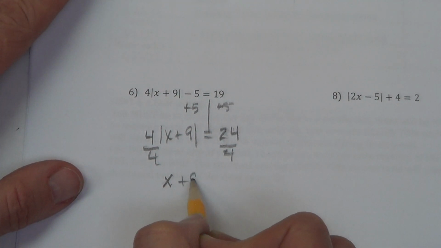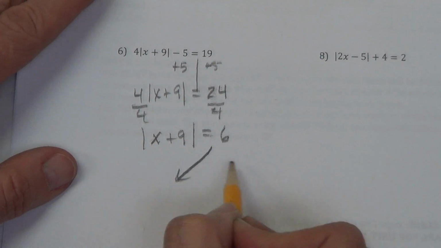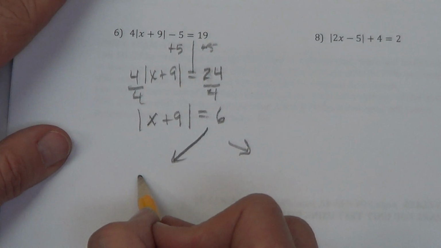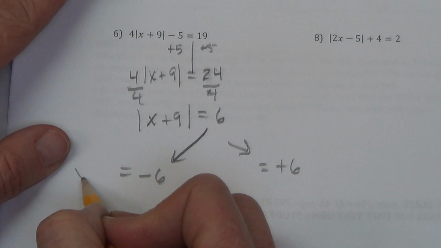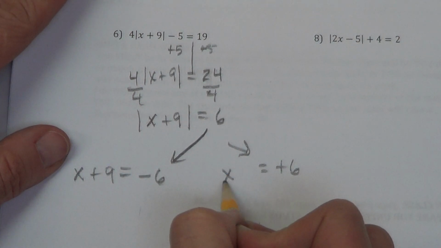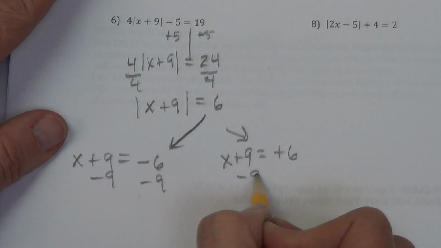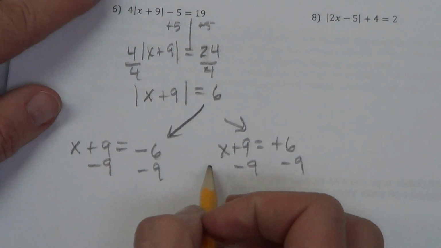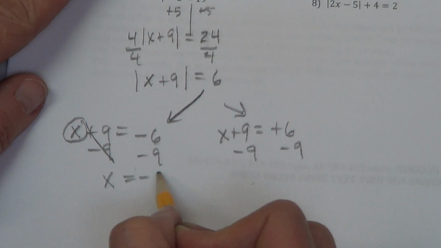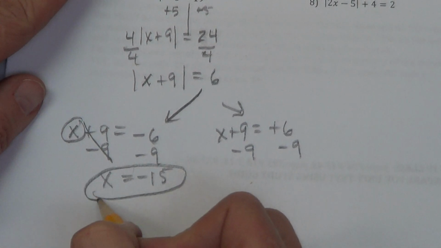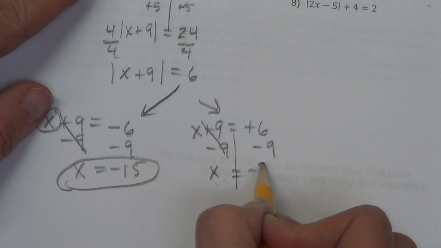Absolute value x plus 9 equals 6. Now we're ready to open the closet doors. Negative 6, positive 6. x plus 9, x plus 9, subtract 9, subtract 9. You can do that the whole way across because we're just getting the x alone. x would be negative 15, or x would be negative 3.